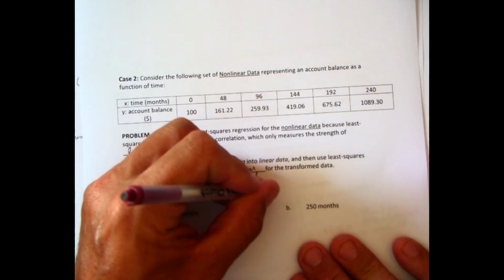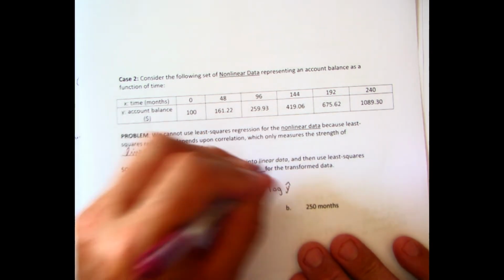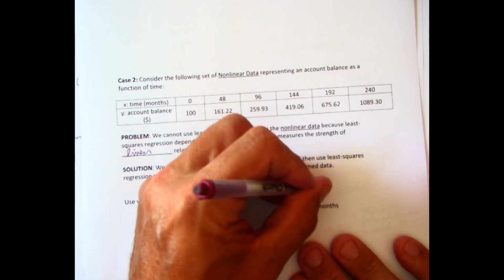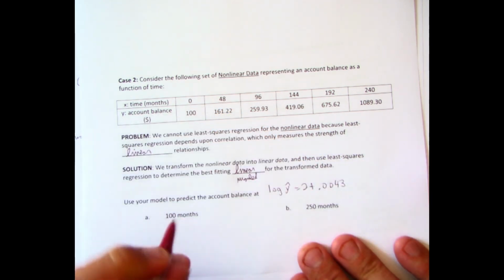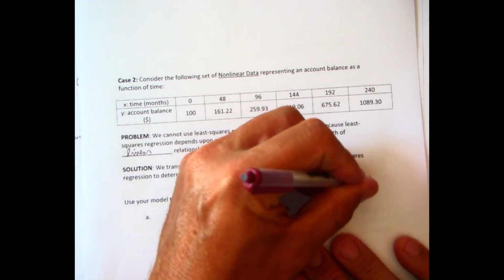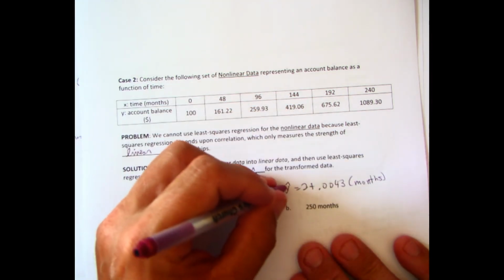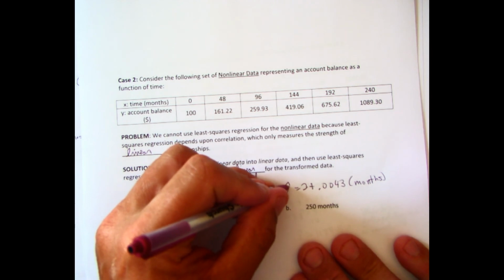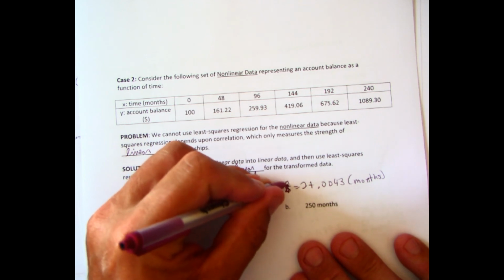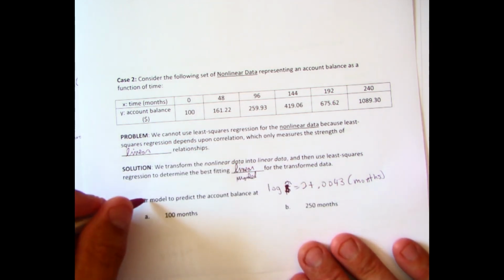It's log of y predicted equals 2 plus 0.0043 times months. I did that wrong. This should not be y predicted. This should be predicted dollars. I don't like using X and Y, so this is predicted dollars. Okay, so log of predicted dollars.